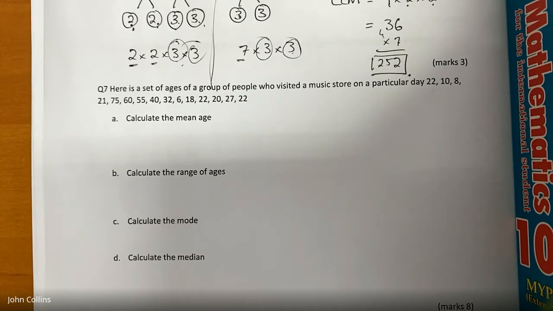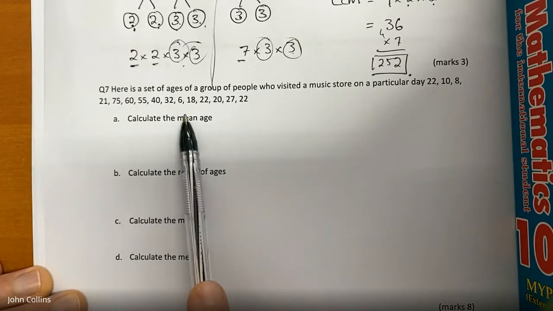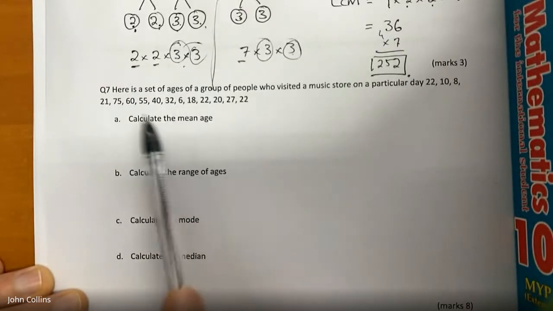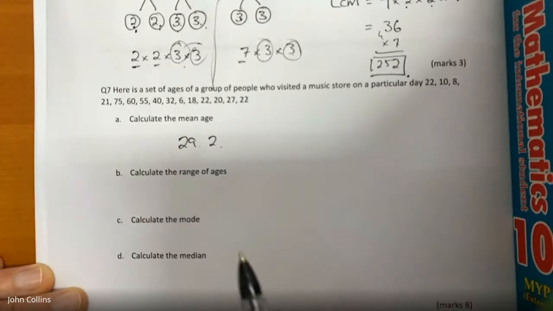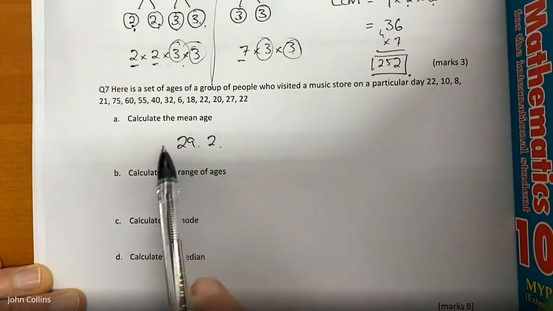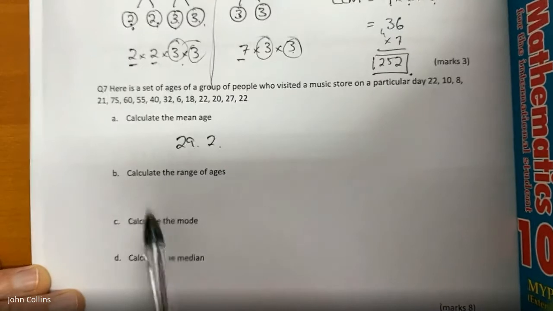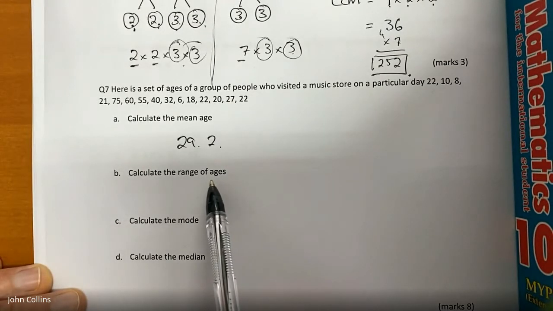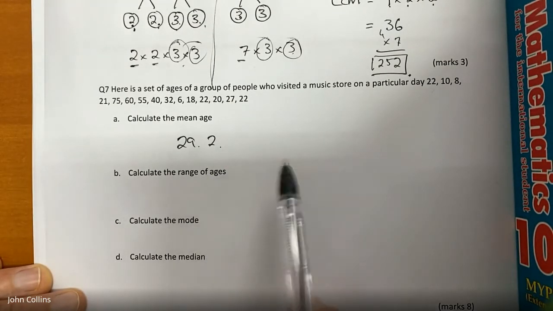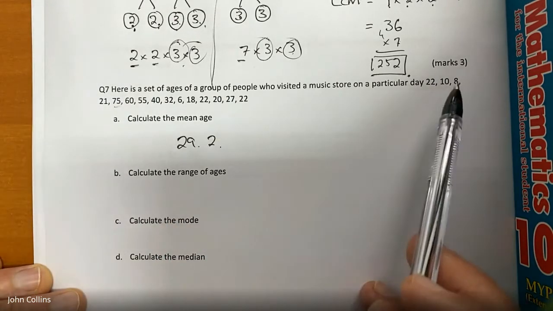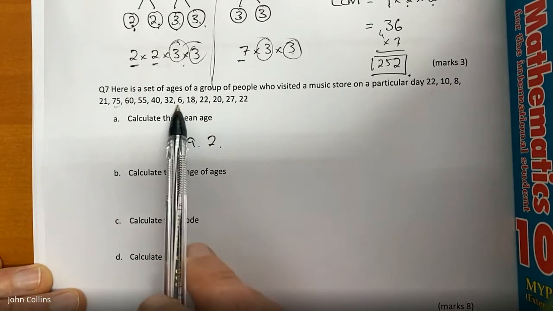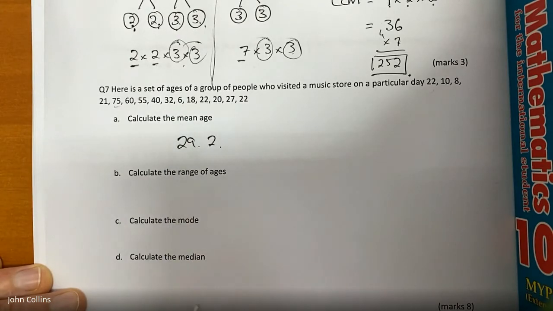Okay, we're all right on the mean. I'm not going to do it out because you would have to add up all these numbers, and I'm not going to do that here, and then divide by how many there are, but the answer would be 29.2. You could round that to 29 if you want, but it didn't state. Range then, of course, is the largest number, take away the smallest number. I think the largest number is here at 75, and the smallest number is, where is it, 6. So we have 69 for the range.